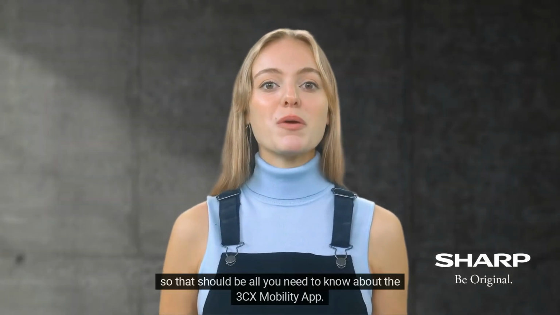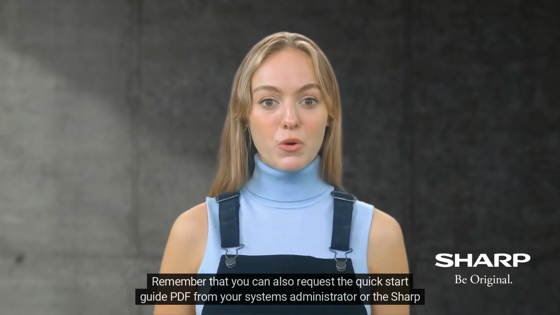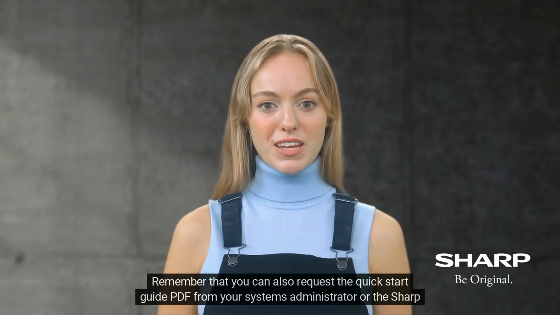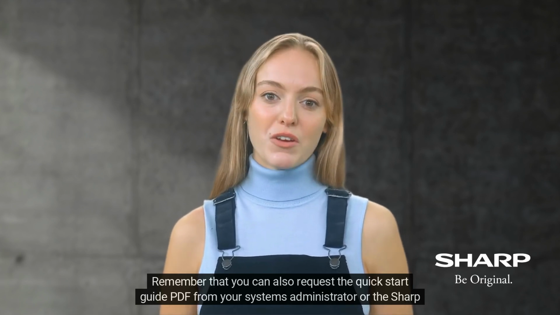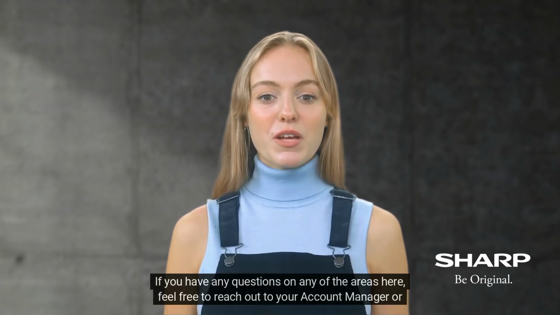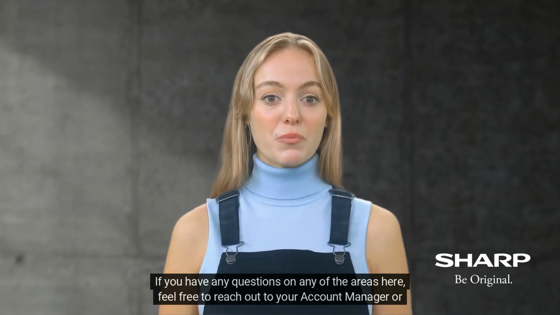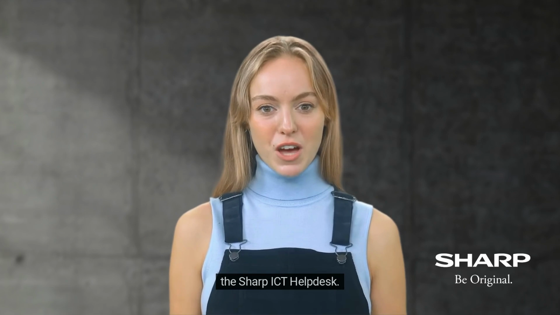Okay, so that should be all you need to know about the 3CX Mobility app. Remember that you can also request the Quick Start Guide PDF from your systems administrator or the Sharp ICT help desk. If you have any questions on any of the areas here, feel free to reach out to your account manager or the Sharp ICT help desk.